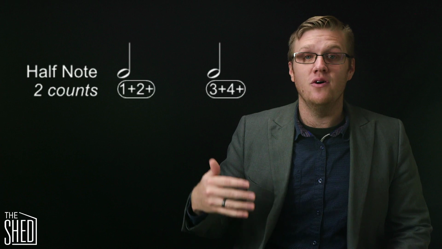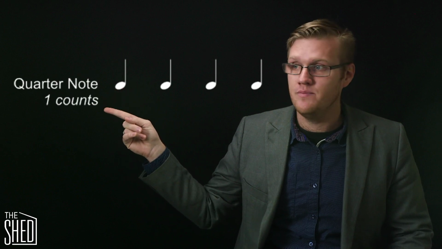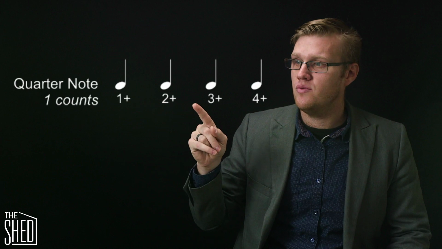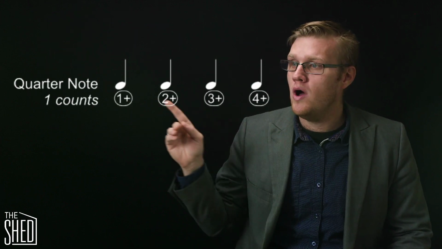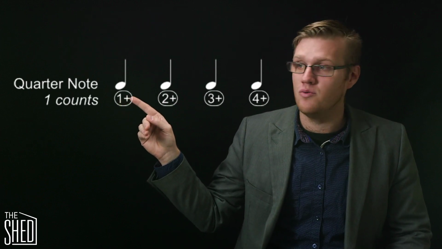All right, now if we divide those in half, we get our quarter notes. So we have 4 quarter notes here. Each quarter note receives 1 count. So if I was to write in counts in circles, you have 1 and, 2 and, 3 and, 4 and. Make sure that they're right underneath the middle of the note, and then each one gets its own circle. So there are 4 attacks, 4 sustains, and 4 releases.